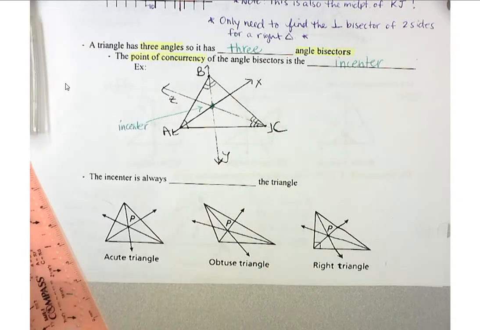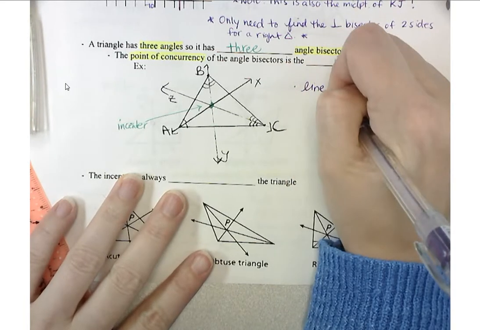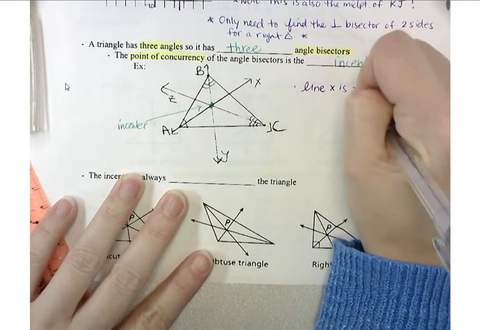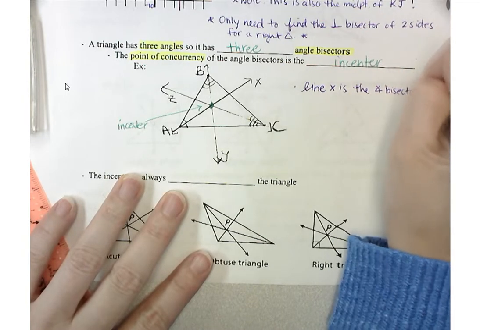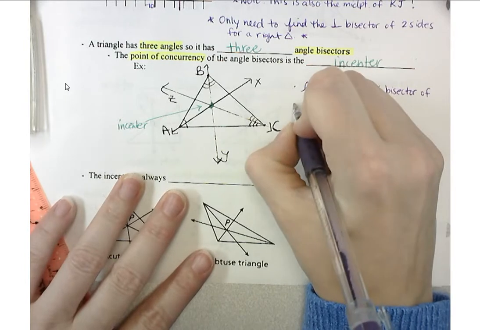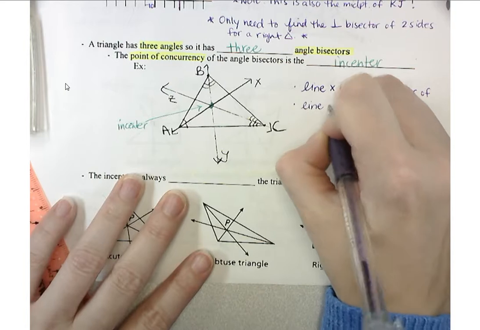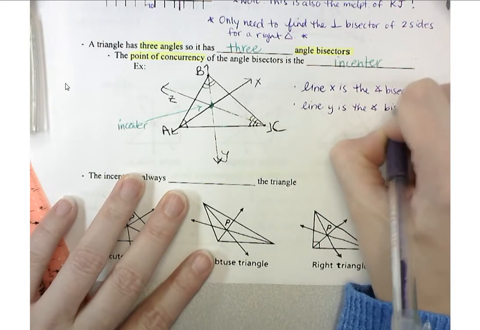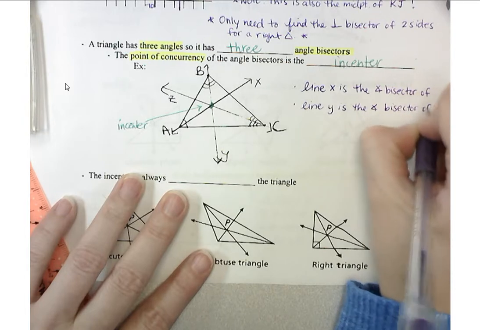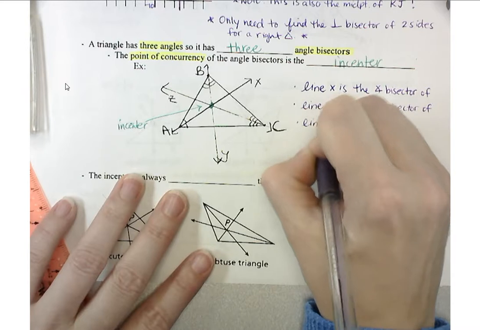So if we look at our lines here, I would say line X is the angle bisector of which angle? A. And then line Y is the angle bisector of... go ahead and just fill in that last part. I'm just saying "of," and then I want you to say what it is. And then line Z.